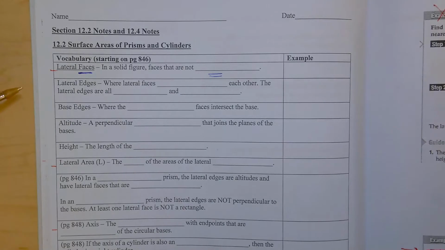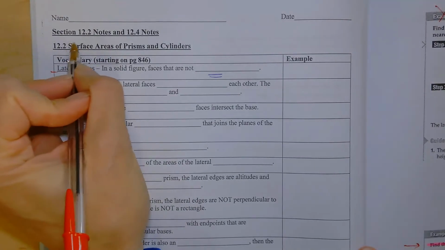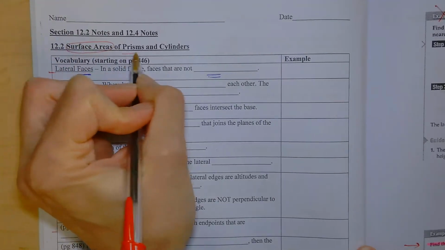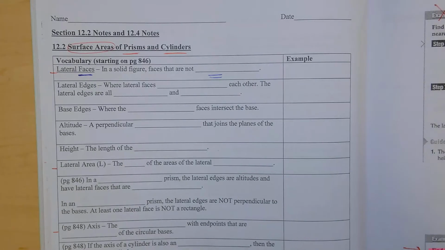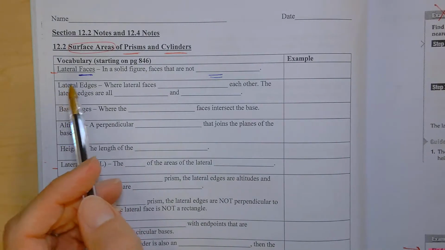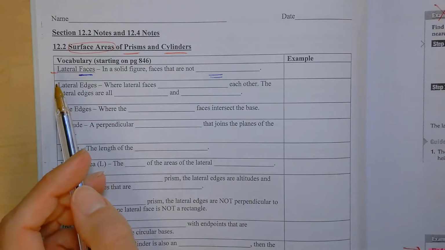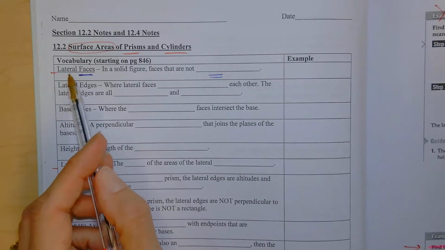All right. As far as vocab, we are only going to look at a few words. We're going to start focusing on just surface area, and we're going to look at prisms and cylinders first. We're not going to look at any volume in this video. So the first thing I want to point out are a couple of these words that you might need as you do these formulas. So lateral faces.